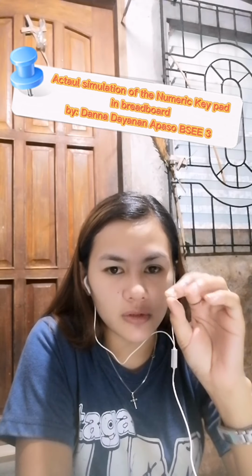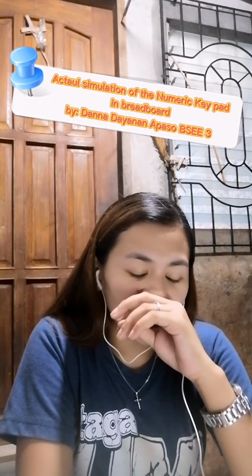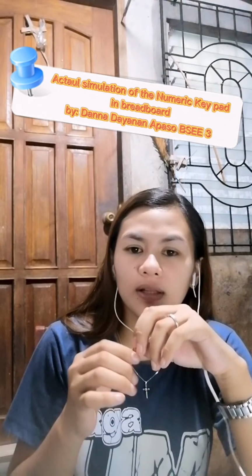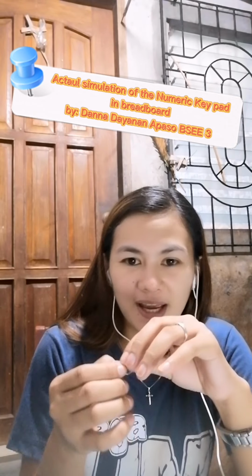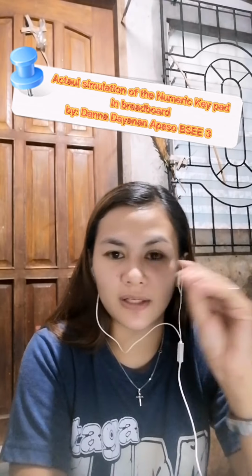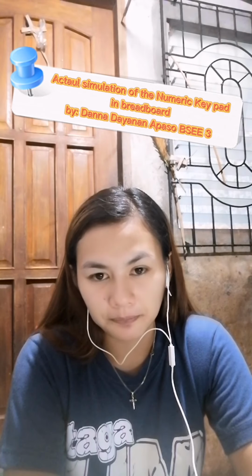We'll use the resistor when we plug the buttons into the breadboard. So now we'll simulate the circuit manually on the breadboard.